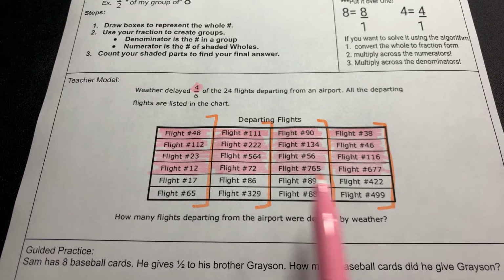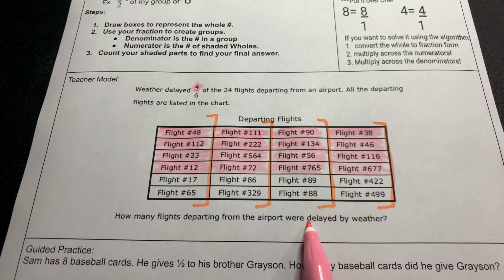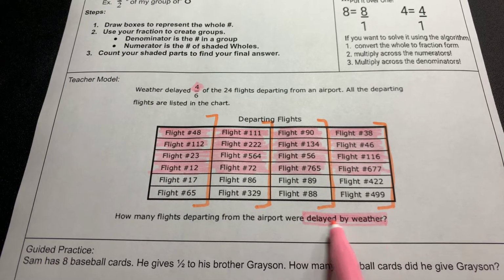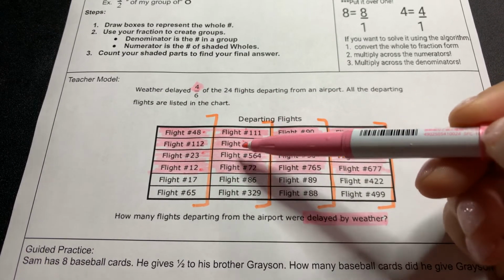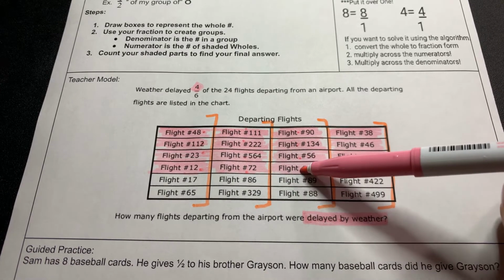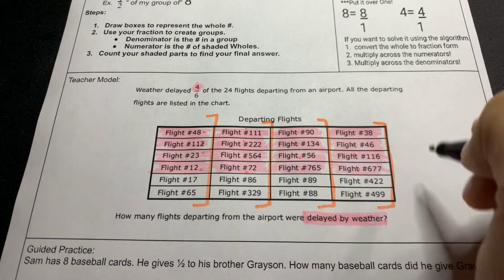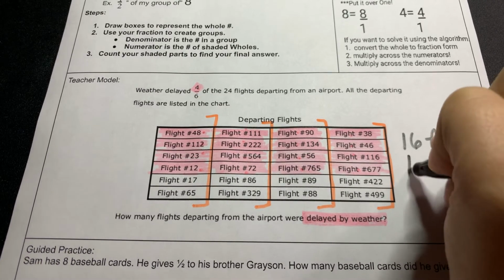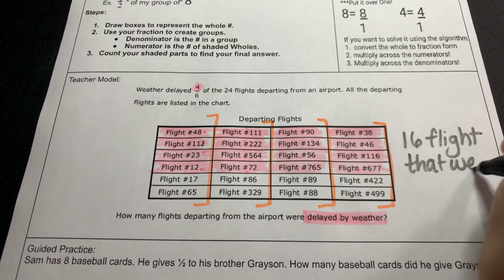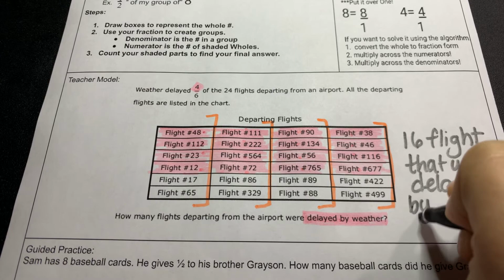So now if I go back and I count all the flights, I can figure out how many flights departed from the airport were delayed by weather. So my answer is going to be how many pink shades I have colored in. I have 1, 2, 3, 4, 5, 6, 7, 8, 9, 10, 11, 12, 13, 14, 15, 16. So I have 16 flights that were delayed by the weather.